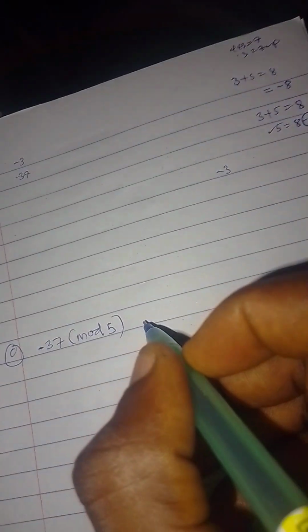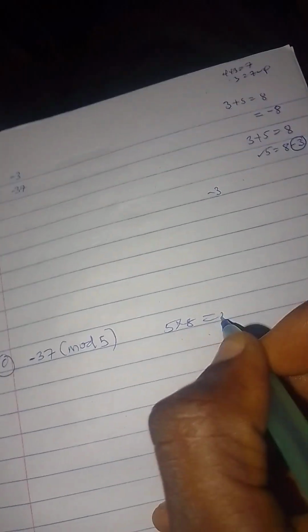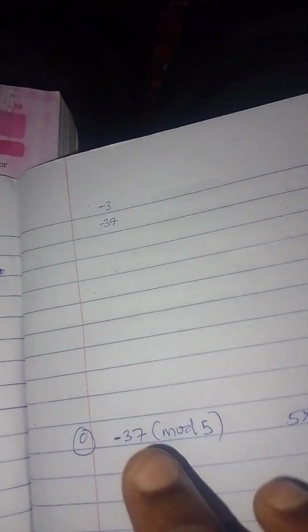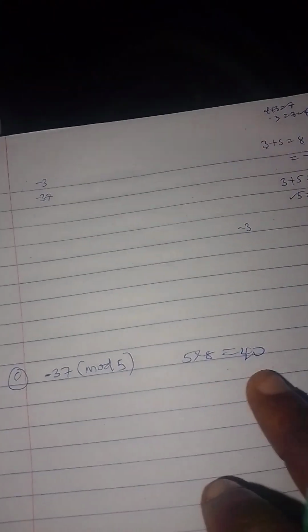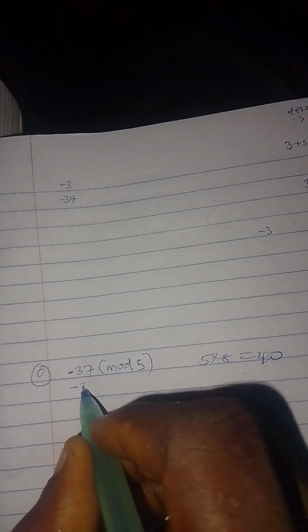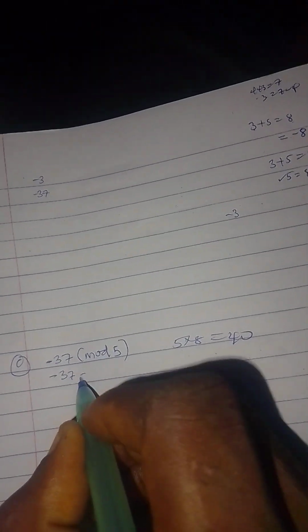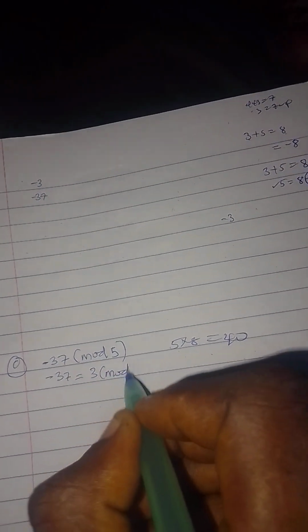So let's go. 5 times what is greater than 37? 5 times 5 is 25, 5 times 6, 30, 5 times 7, 35, 5 times 8 will give us 40. 40 is the closest number that is greater than 37, taking the multiples of 5. Now, what is the difference between 40 and 37? The difference is 3. So that means minus 37 equals 3 mod 5.